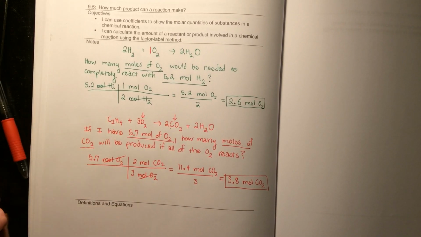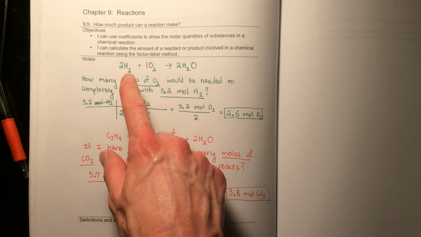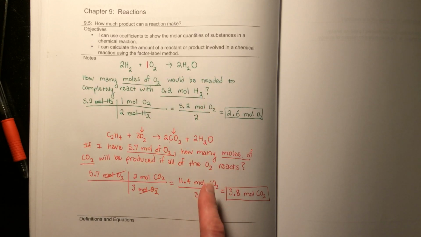Alright, so that's all you need to do for your assignment. You're just making ratios out of the coefficients of whatever molecules you need to, and making things cancel.